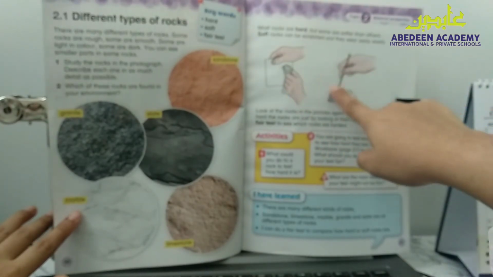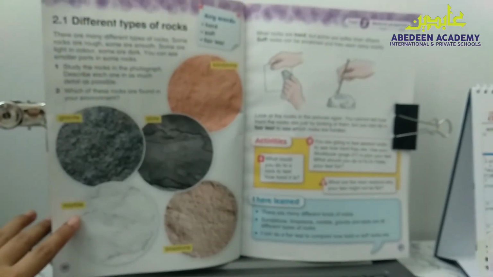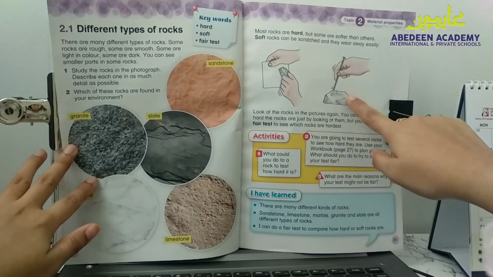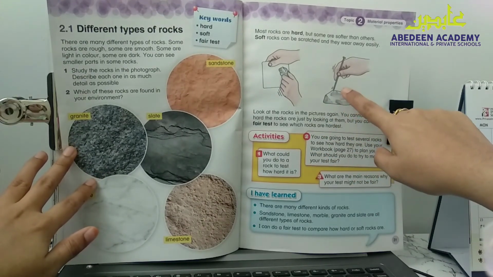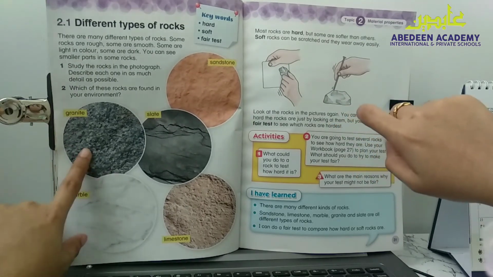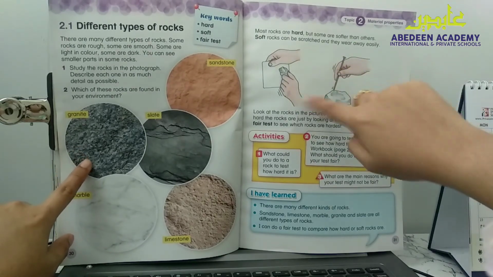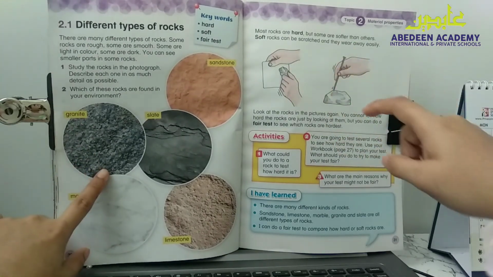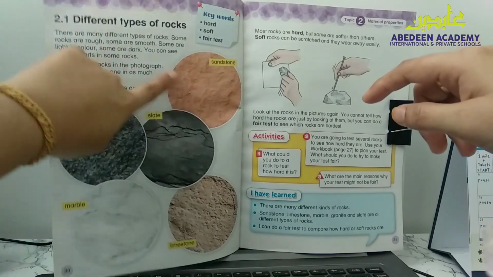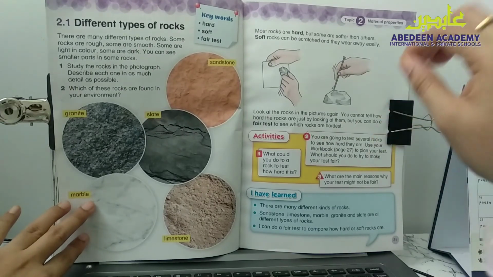So if you have a granite here, see there's a dot of black and white. So I know this is granite. It's the same as here. So they use a nail and they scratch the granite onto another surface. That's how you have to do it on all of the rocks here. That's what we call a fair test. It's fair to do the same thing to the other rocks.